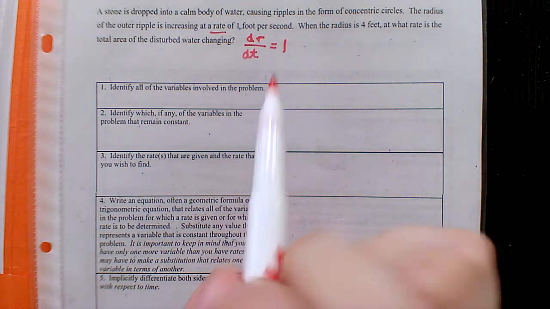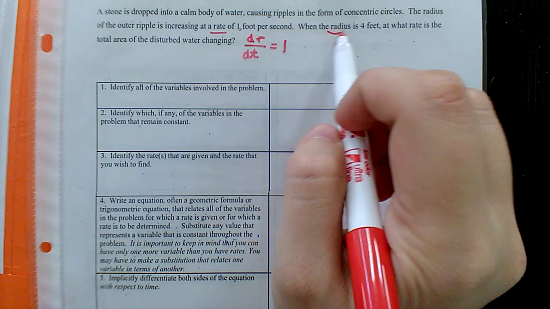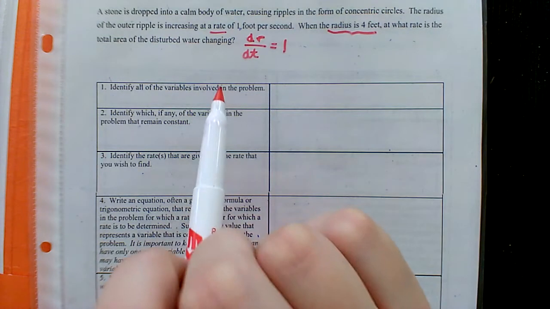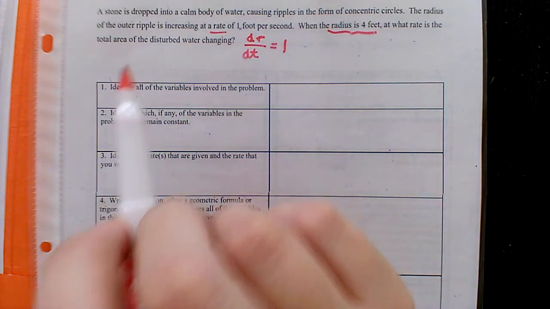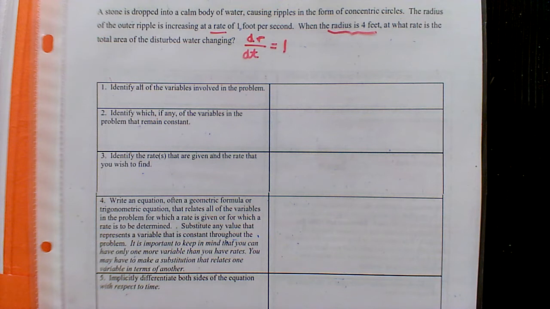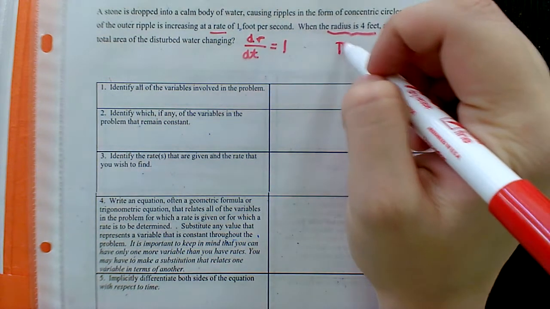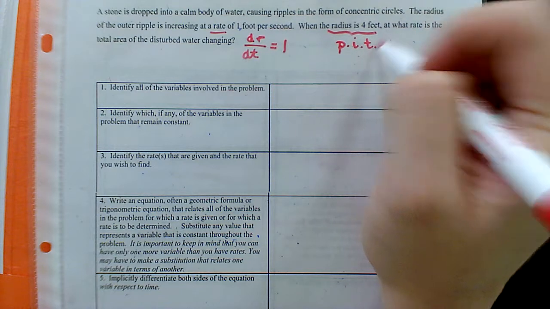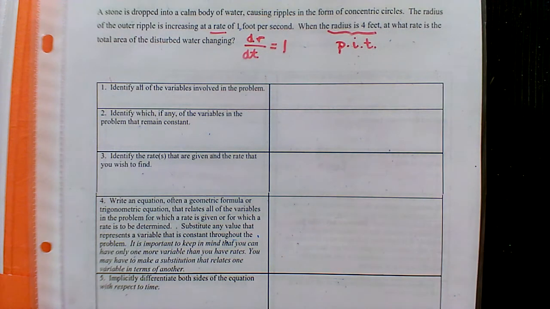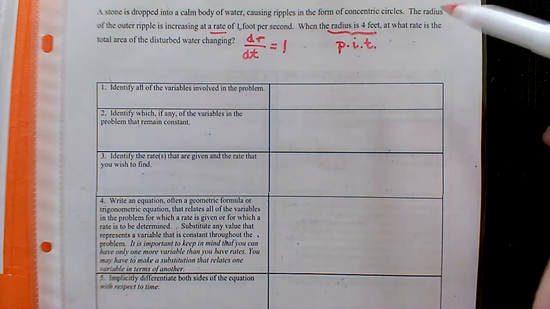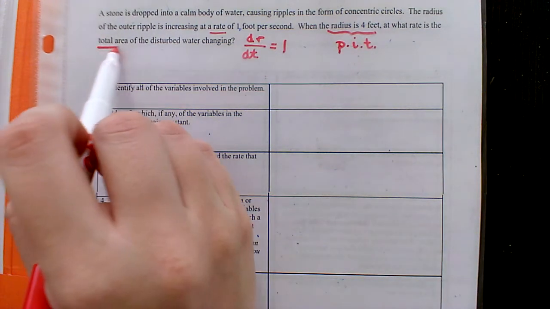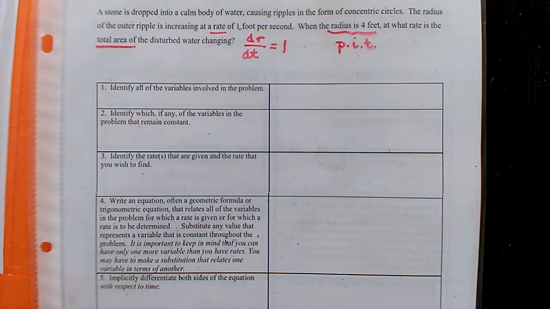When the radius is 4 feet, okay, that's kind of our snapshot moment. Like as this rippling effect continues, if you were to take a picture of it, okay, at this one point in time, I label this as pit for point in time. Okay, this is the one moment that we're focusing on. So when the radius is 4 feet, at what rate is the total area of the disturbed water, okay, this concentric circle, changing?